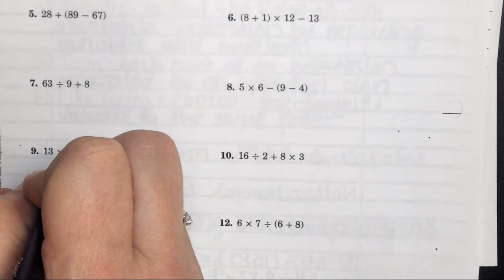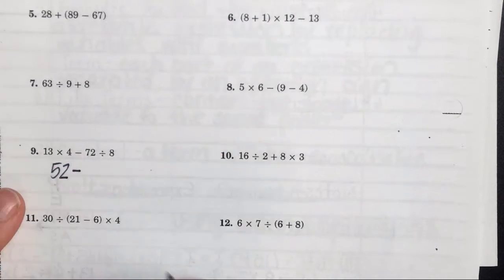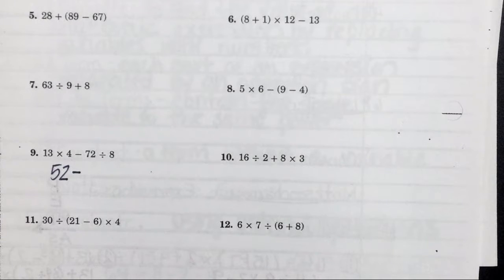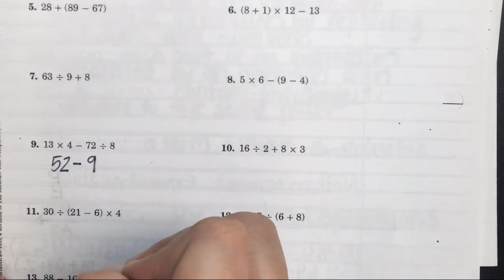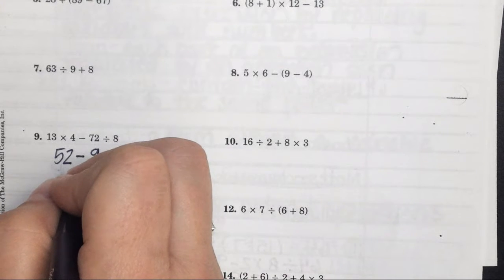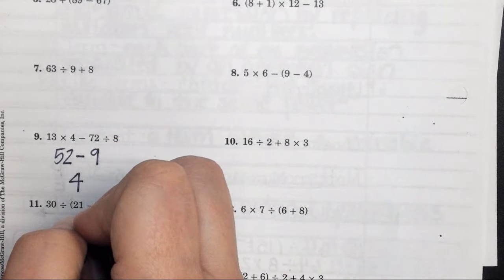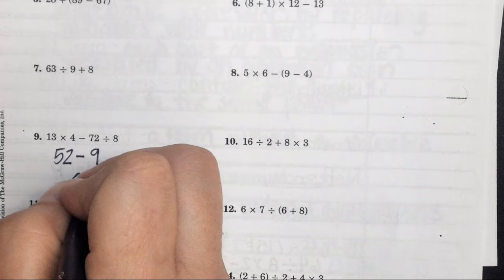52. Okay, can I go ahead and do 72 divided by 8? Yes. What is that? That is 9. So 52 minus 9 gives us 41. No, 43. 43. Very good.